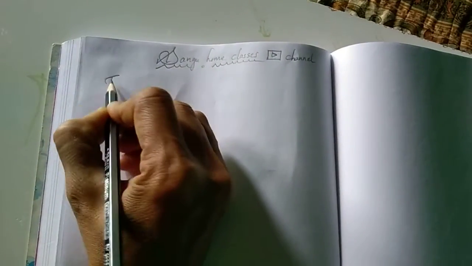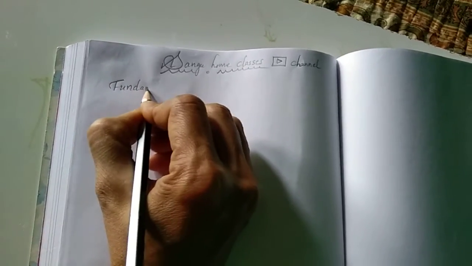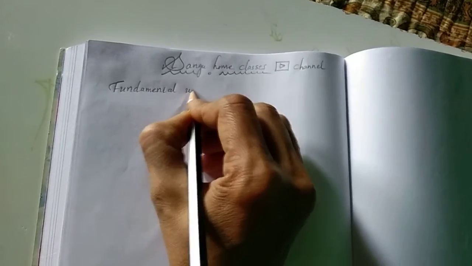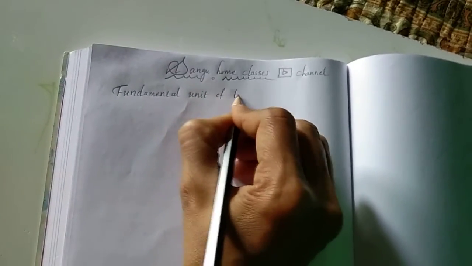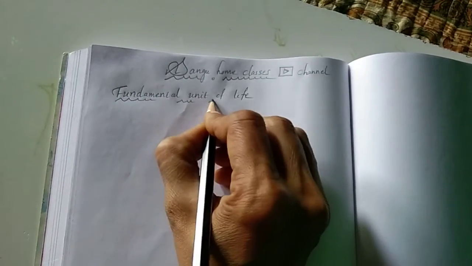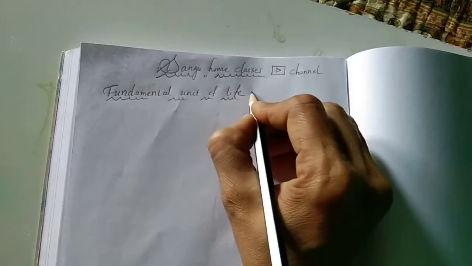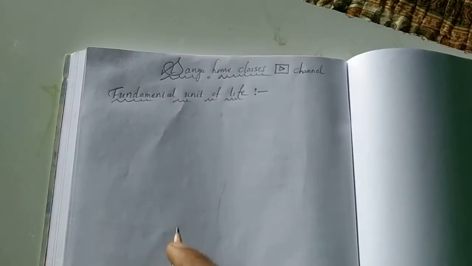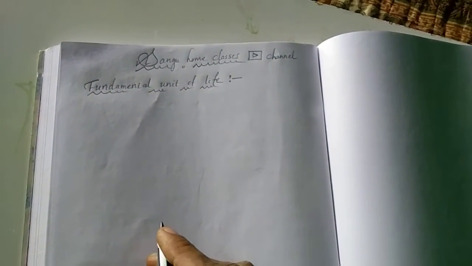Today, I am going to explain the topic: fundamental unit of life. See, dear students, what is the fundamental unit of life? Do you know? You may know from the previous class, like 8th. In the 8th standard you may know about the cell.